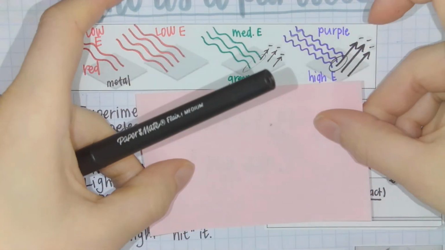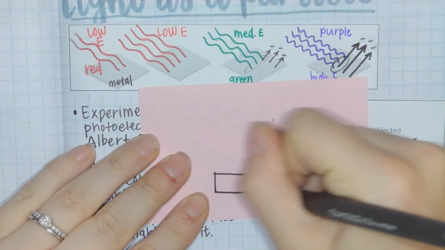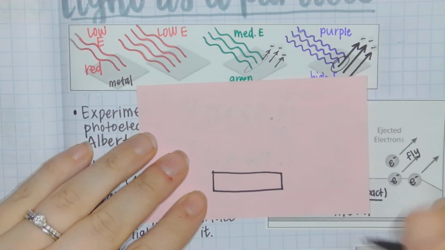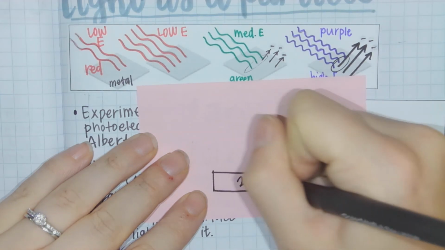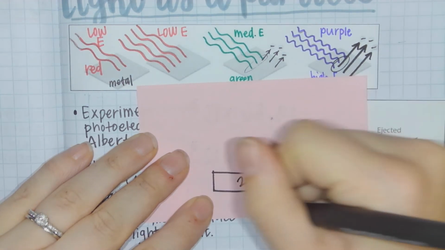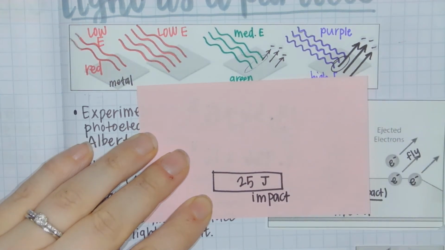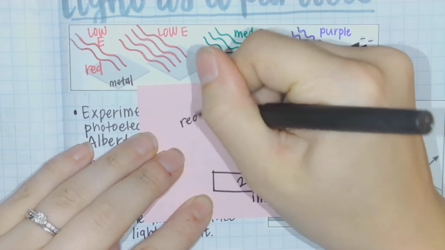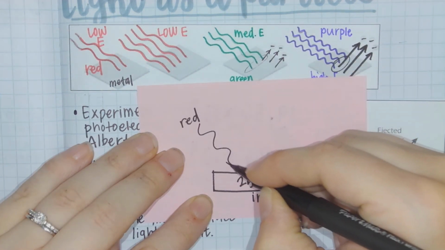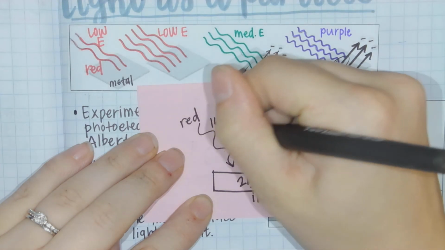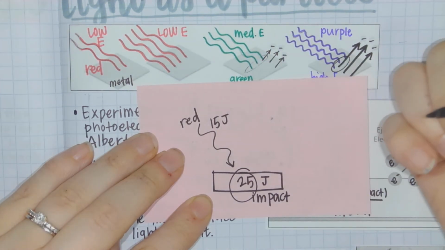Let me do some maths here with you. So let's say that the piece of metal costs 25 joules for the impact. Red is a low energy wave. If it's coming in with only 15 joules, it doesn't have enough for that impact.